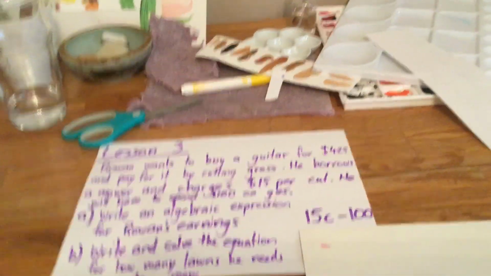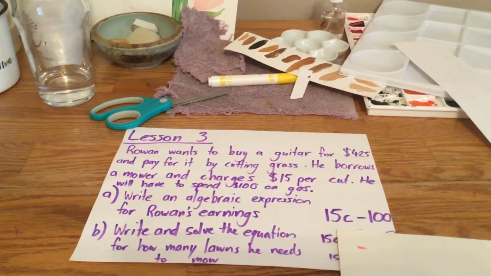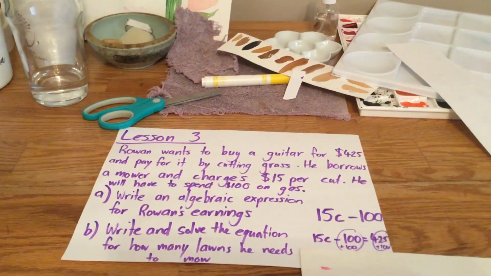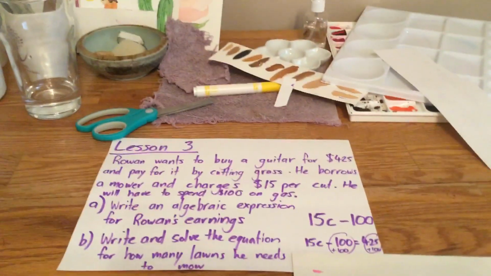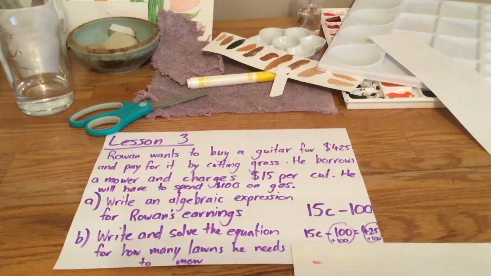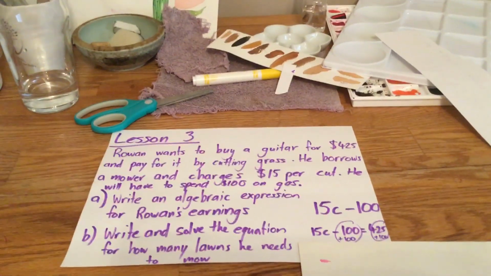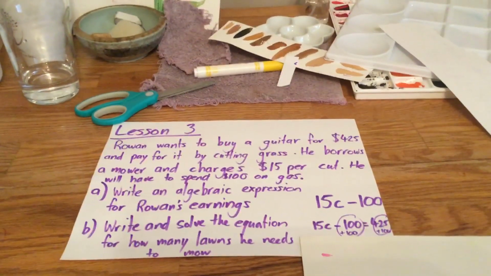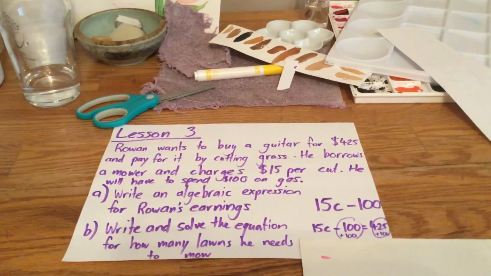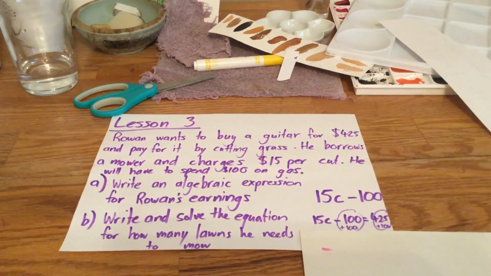Okay, so basically we plug that information in after our algebraic expression and then we can solve it. So 15C, take away 100 is equal to 425. That's his goal. So how many lawns does he need to cut? The first thing I need to do, I need to get rid of my subtract 100.